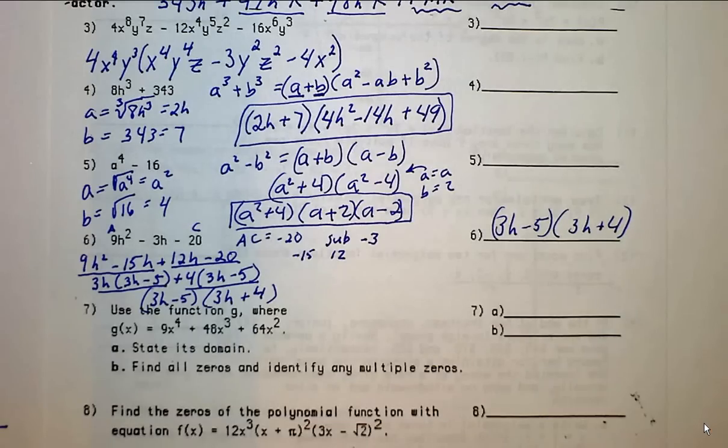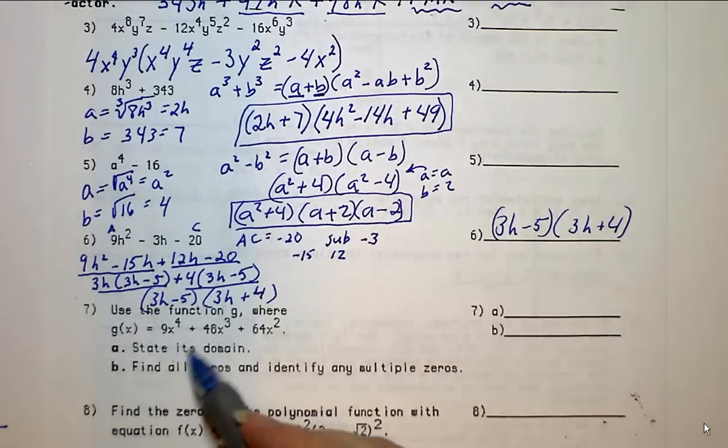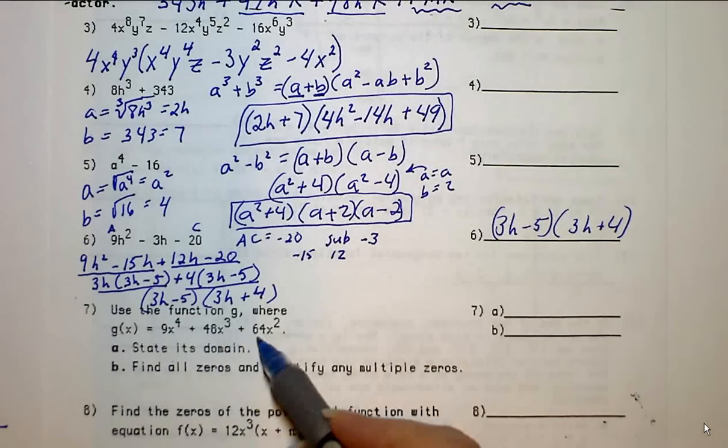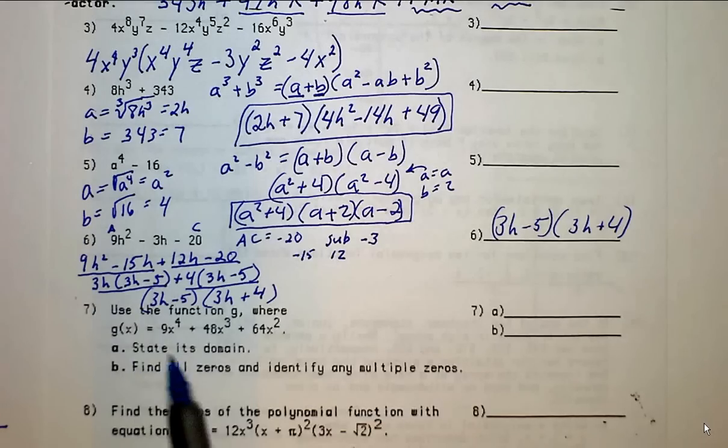Alright, use the function where you have g of x is your 9x to the 4th plus 48x cubed plus 64x squared. State its domain. Well, what numbers can you put into x? You can put anything in. So, all real.